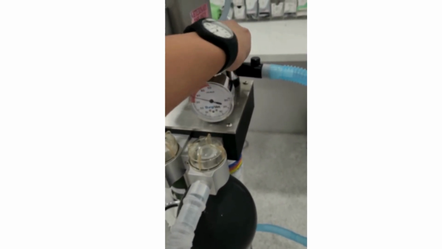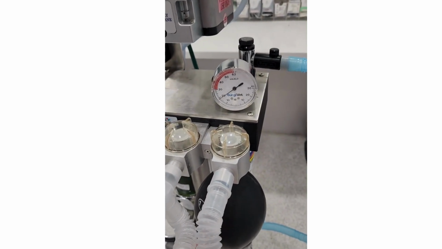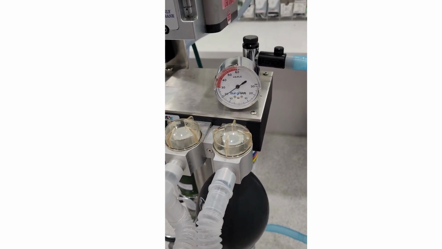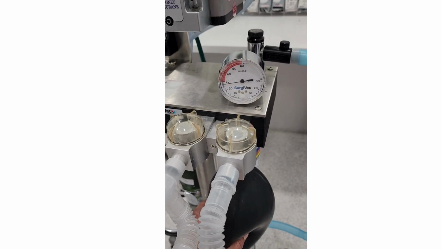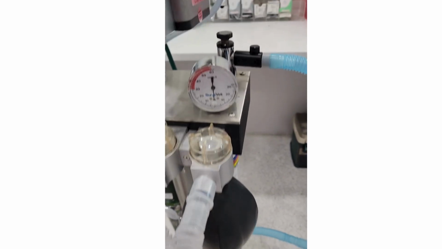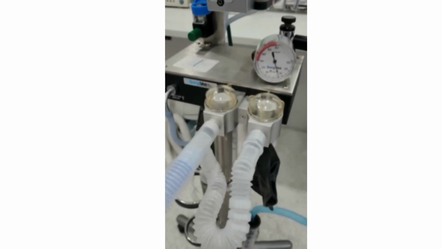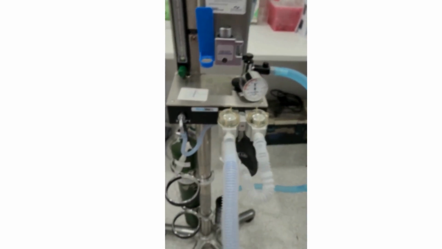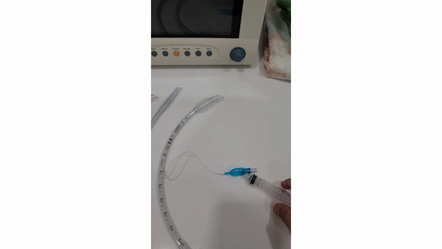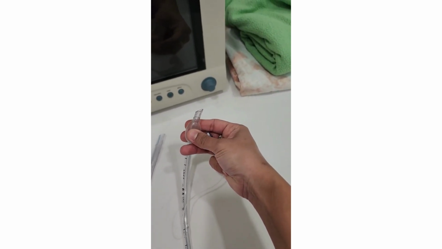If you have a leak, you have to check the hosing, check the reservoir bag, check the CO2 granules, make sure they are screwed in correctly, and that the scavenging system is hooked up correctly. Then I also like to check my ET tubes by adding air with a syringe and making sure that my cuff stays inflated.